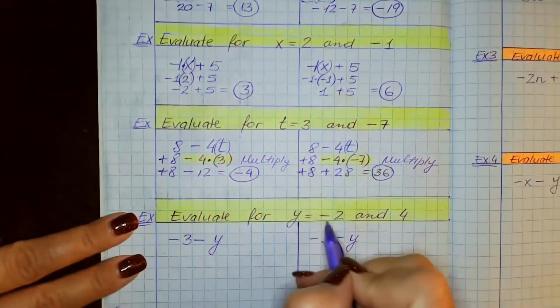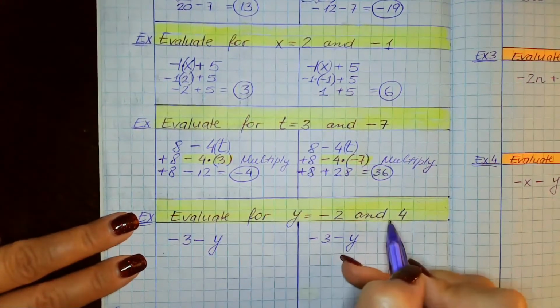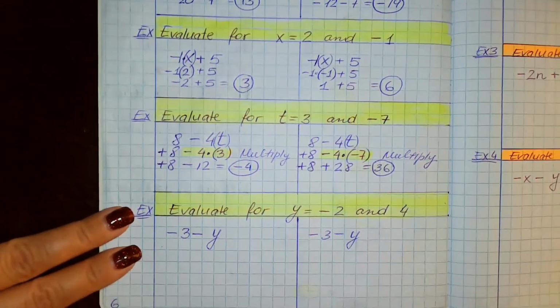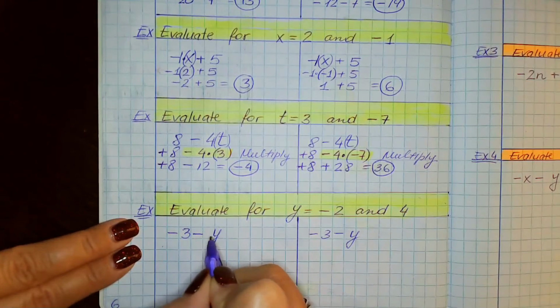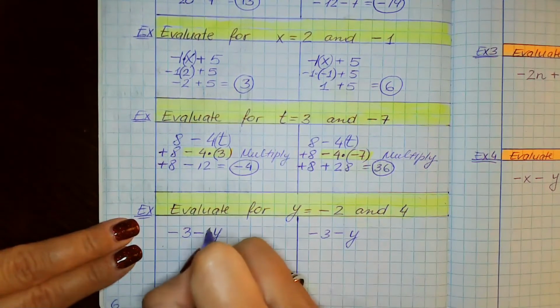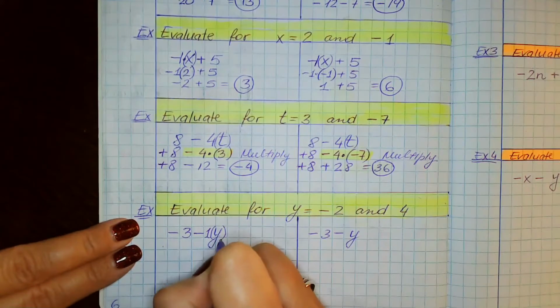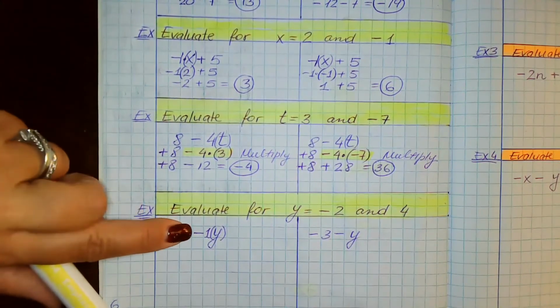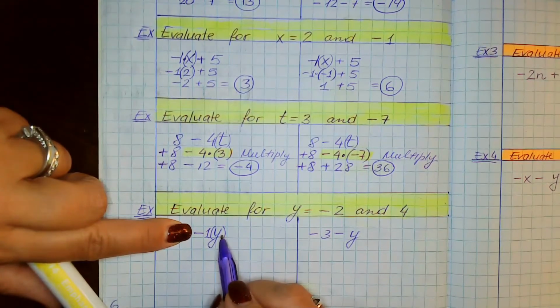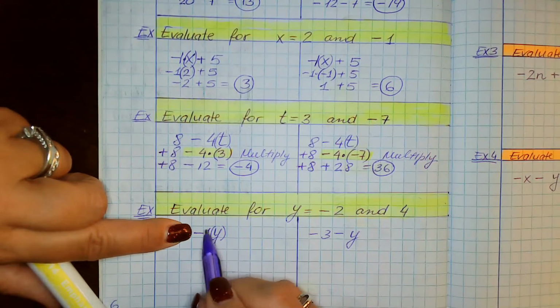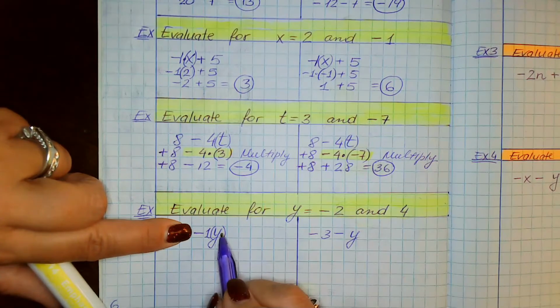Evaluating for y equals negative 2 one time and then 4. So here's what I was telling you about the variable with the sign in front but no number. That is always a hidden coefficient 1. So when I look at this part of the problem, negative 1y, that is a value of 1, negative 1 multiplied by the value of y. Y, the variable, doesn't have a sign.